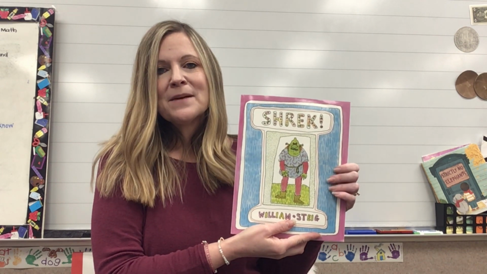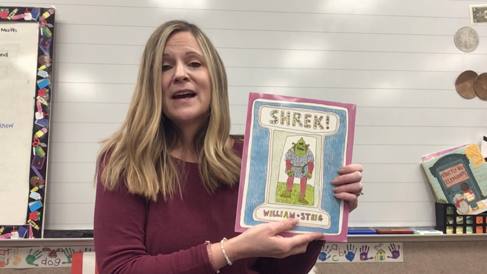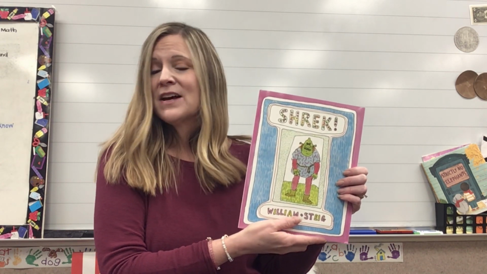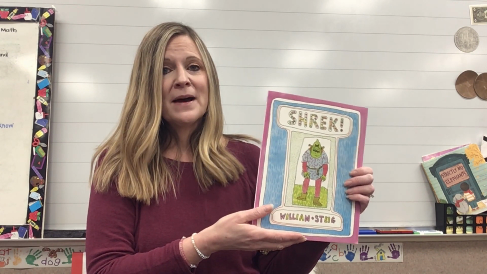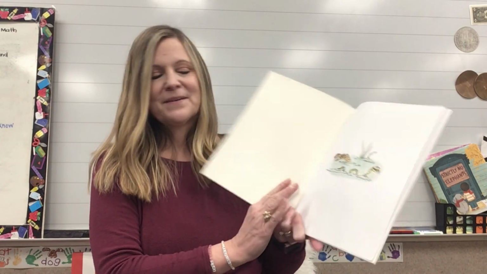But the fun thing about Shrek is that he loves himself just how he is, and he lives his life loving every minute of the things that you and I might think are a little bit icky. So here is Shrek by William Steig.